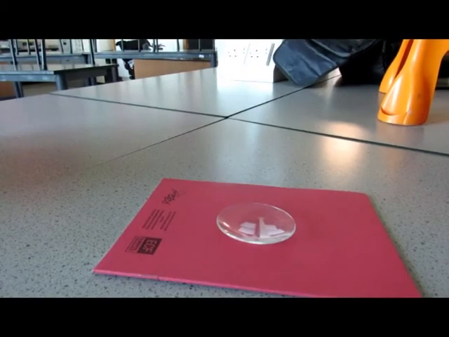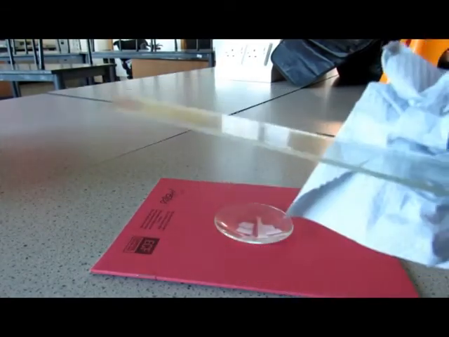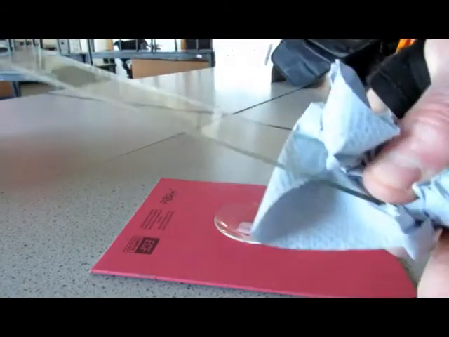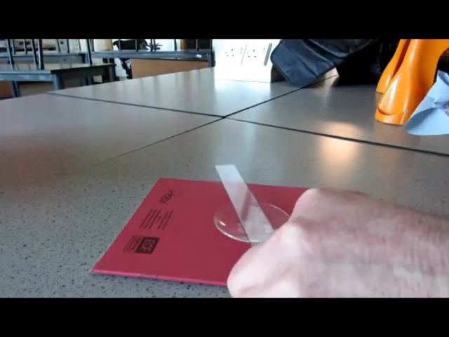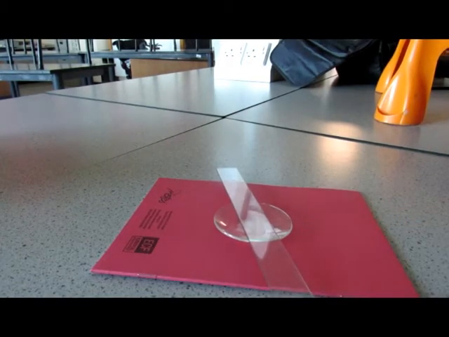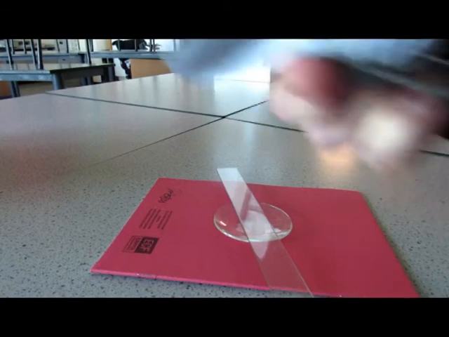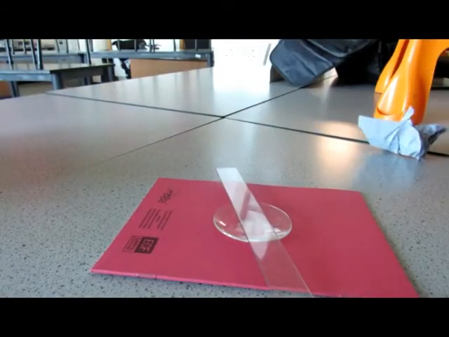Another example of non-contact forces can be shown with these plastic rods. So if I give the rod a quick rub with a paper towel, I can actually make it electrically charged, okay, with static. If I do the same with another rod of the same plastic, I actually give these rods the same charge.